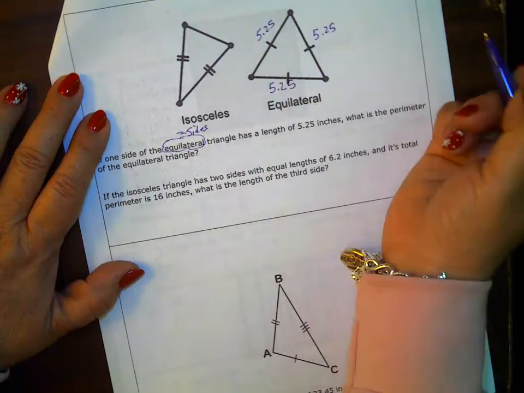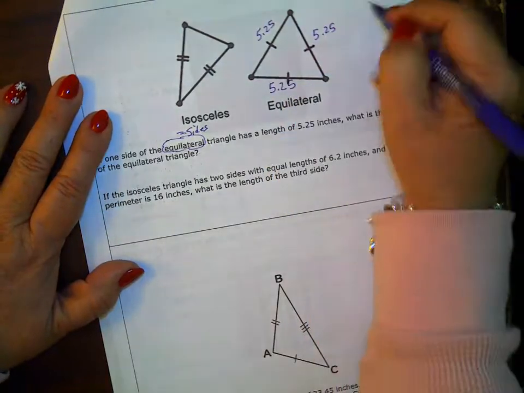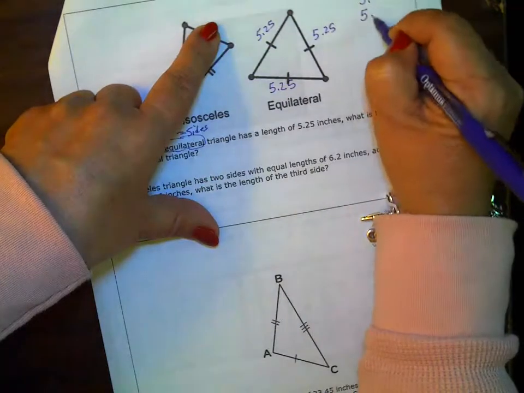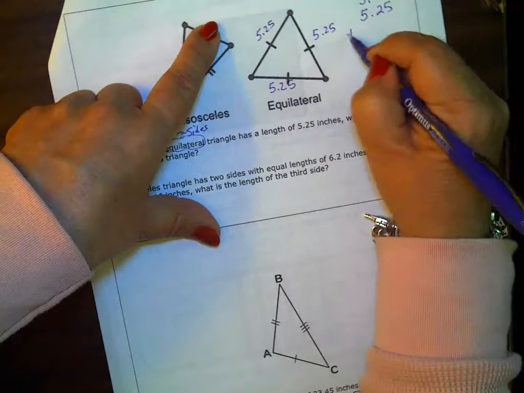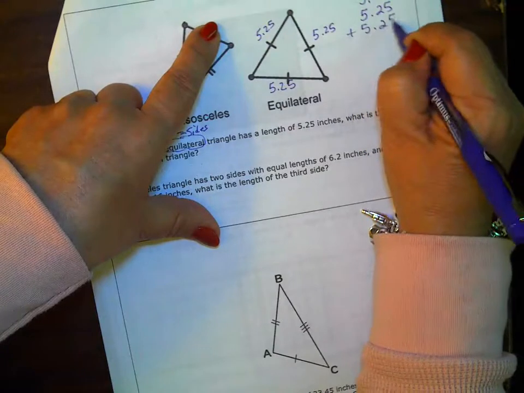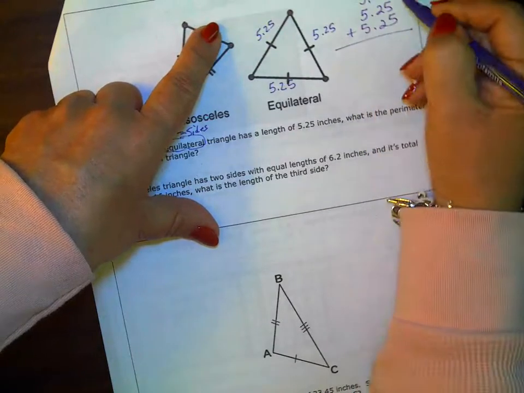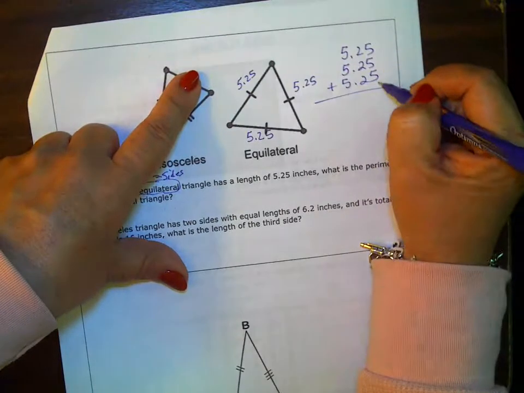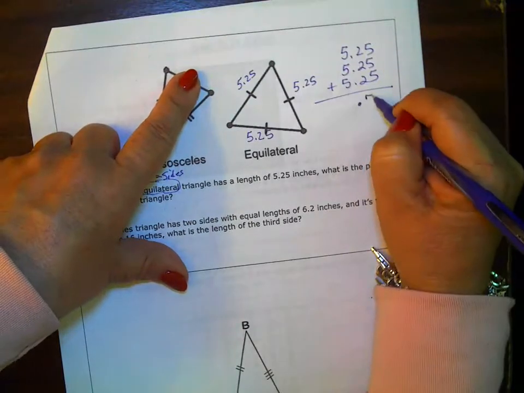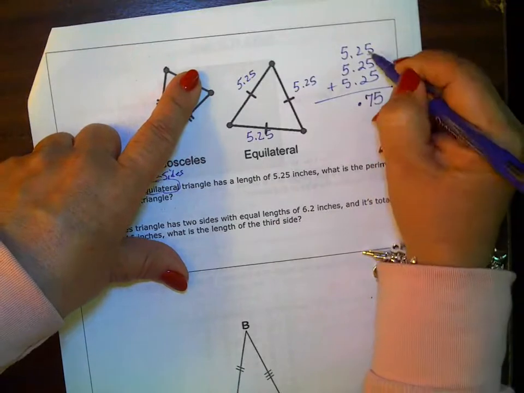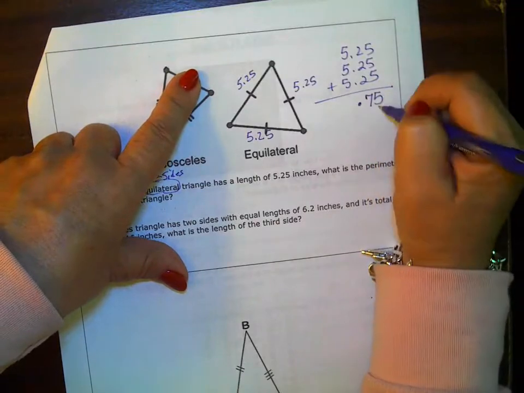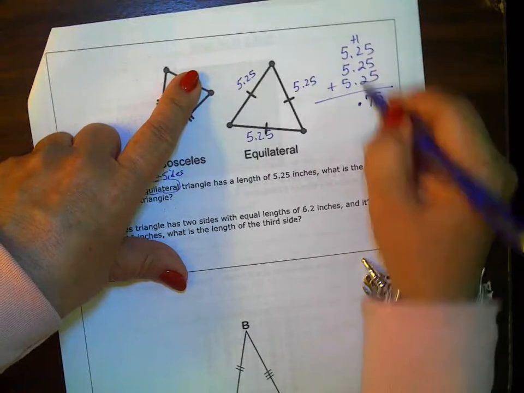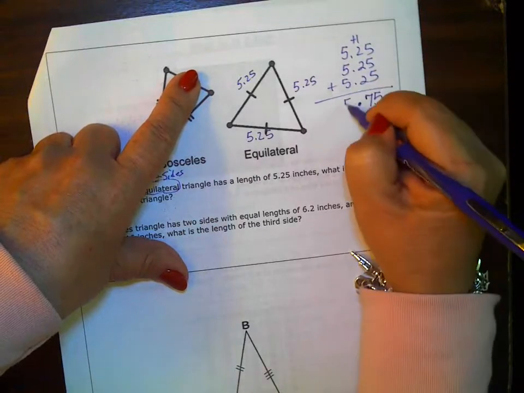So you can multiply this by 3, or you can add 5 and 25 hundredths plus 5 and 25 hundredths plus 5 and 25 hundredths. I already know if I'm thinking money, that's 1/4, 2/4, 3/4. So that's already going to be 75 cents, or 5, 10, 15. Bring down my 5, regroup my 1, 2, 4, 6 plus 1 is 7. 5, 10, 15.